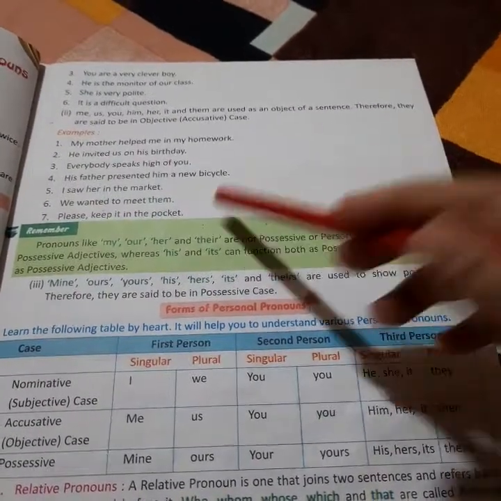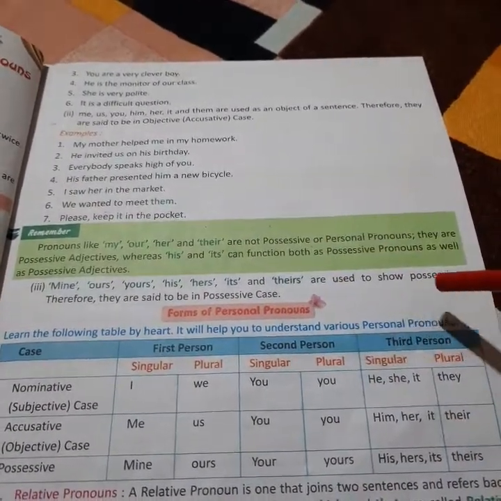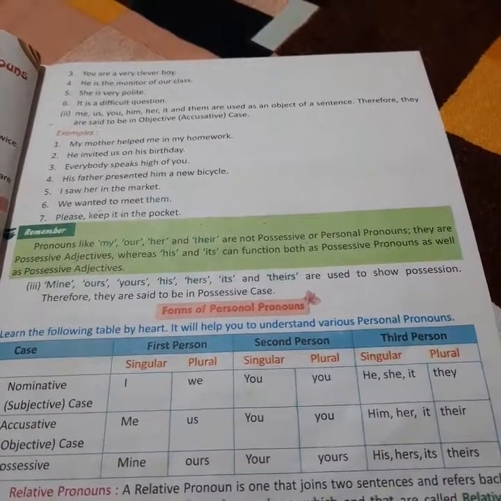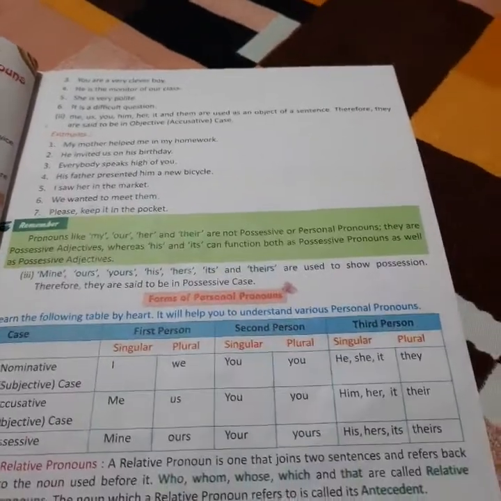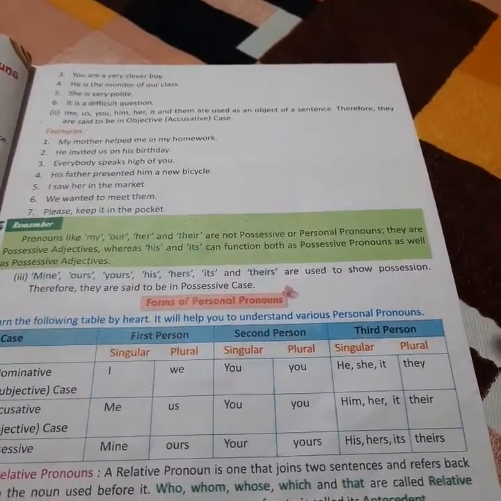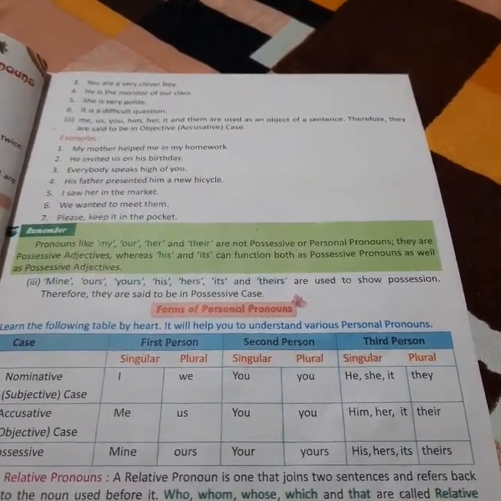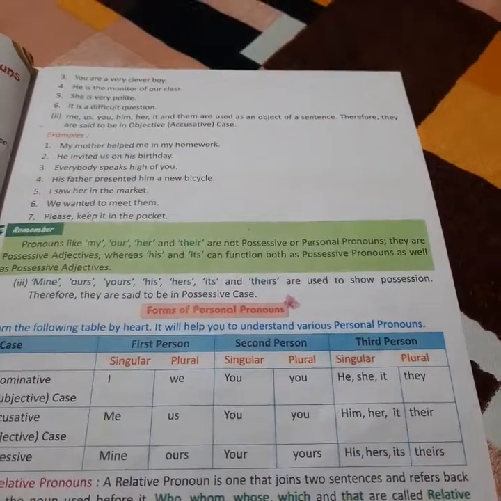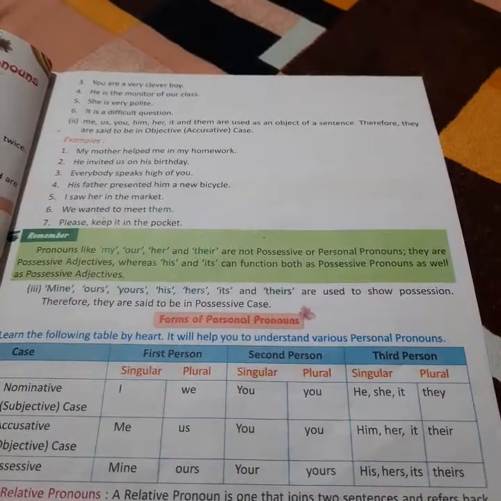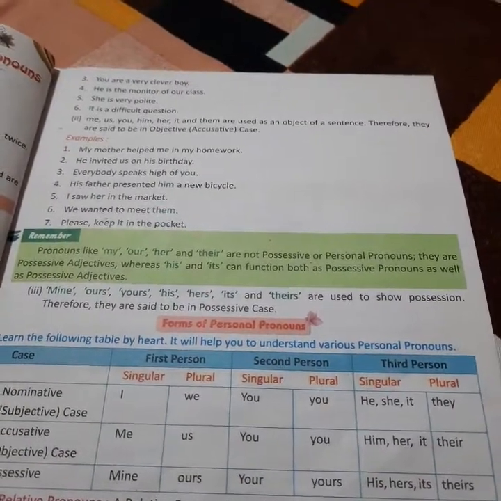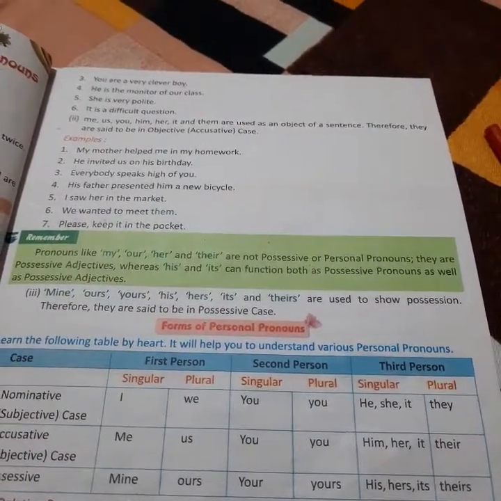Mine, ours, yours, his, hers, its, and theirs are used to show possession. Possession means what? Someone's ownership. Okay, so they show ownership, like mine. This is my car. You can also say that this car is mine. This is our book. This book, these books are ours. So how do we use these kinds of pronouns?